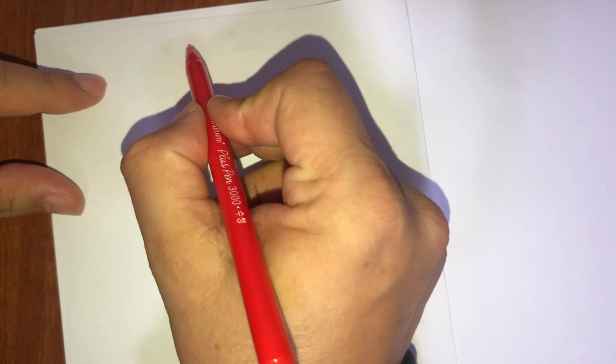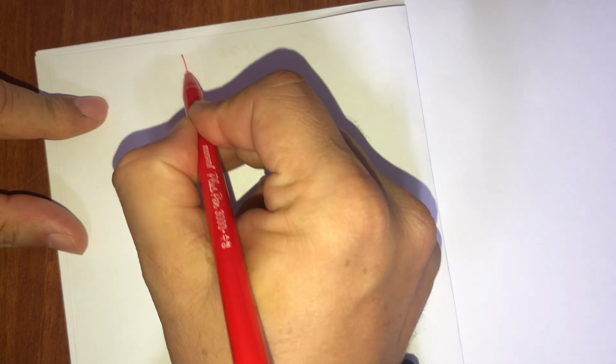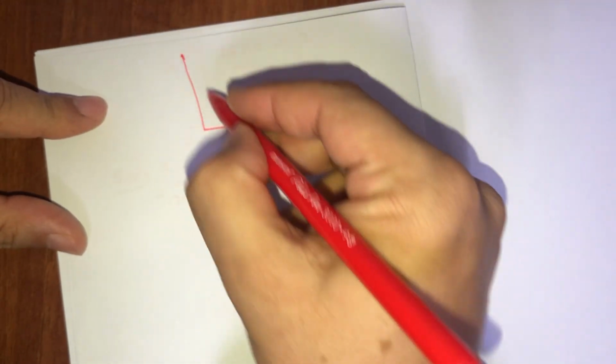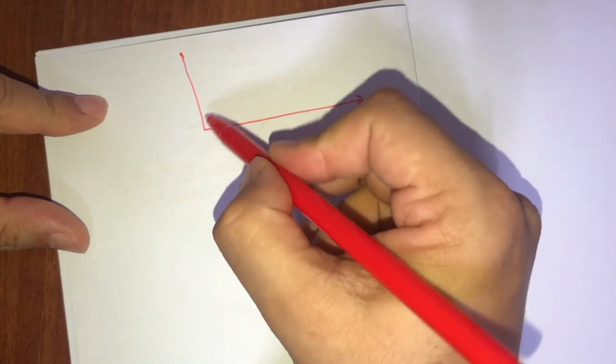In this case, let us first of all draw a diagram. Two bodies are given.